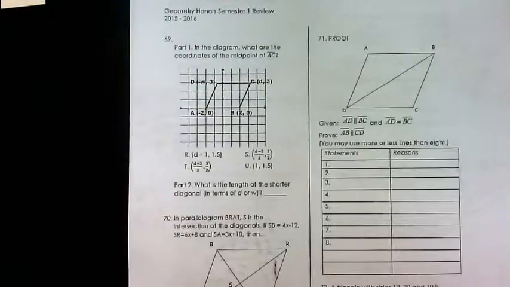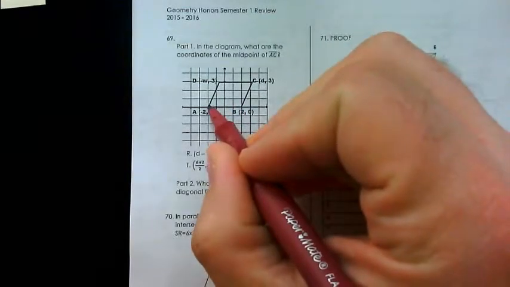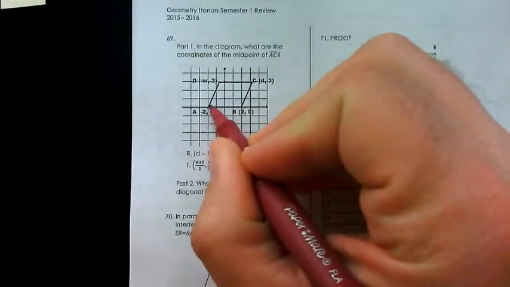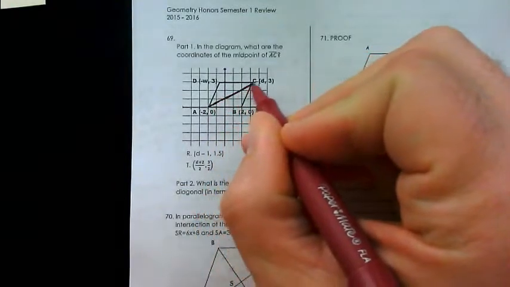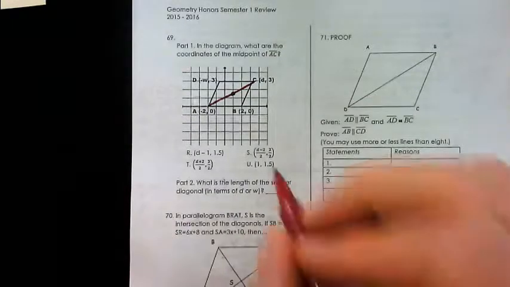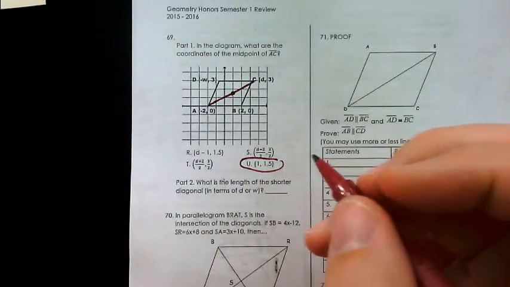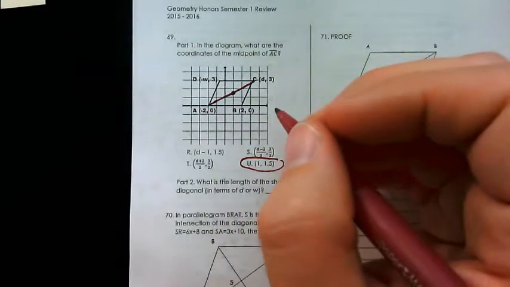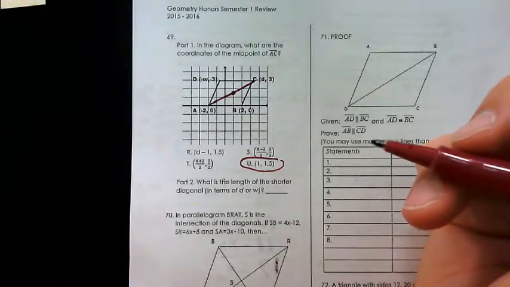Alright. On 69. In the diagram, what are the coordinates of midpoint AC? Here's AC. Right here, right? I mean, you don't really have to do the math for this one. It's right in the middle. It's on a diagram. This is at +1 and 1.5. Correct answer is U. If you wanted to do the math, you could. But again, you shouldn't have to.